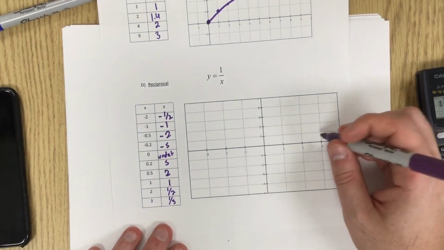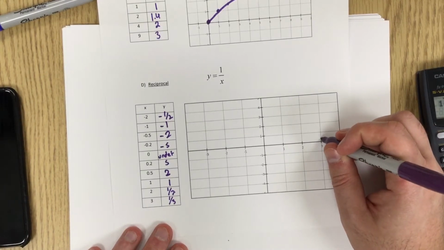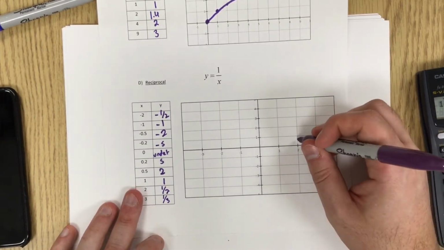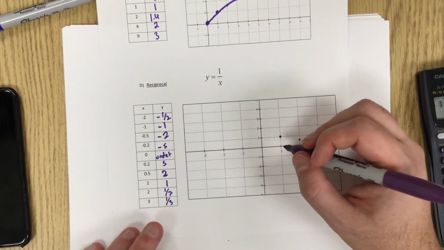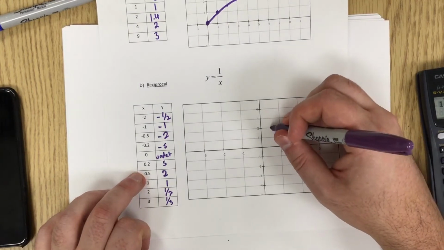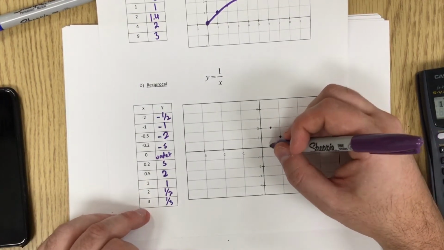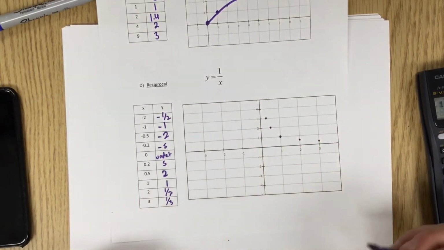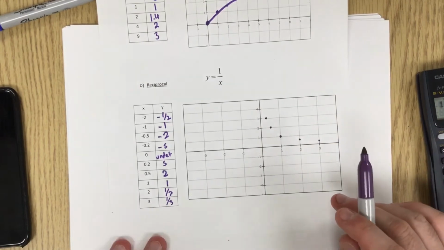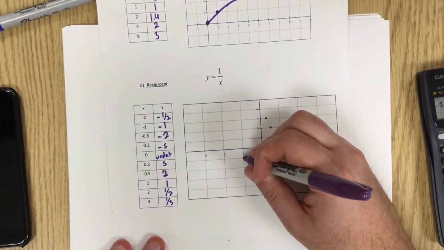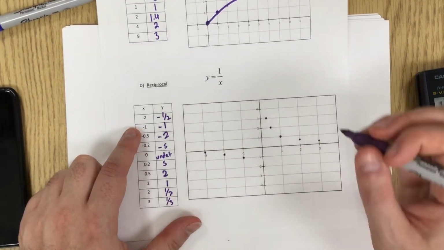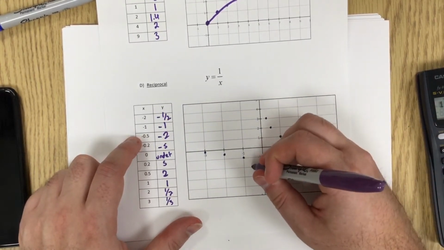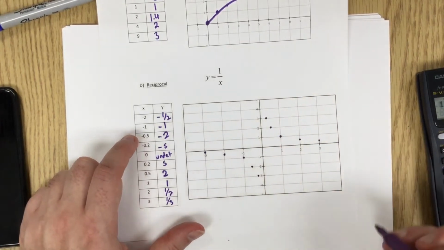So let's plug these guys in. At 3, it's 1/3. At 2, we're at 1/2. At 1, we're at 1. That's one we definitely know. When x is 1/2, we're going to be at 2. And when x is 1/3, we're going to be at 3. So it looks kind of like that. And at 0, something weird's going to happen. And we could do the points on the other side. Negative 1 is negative 1. Negative 2 is negative 1/2. If we did negative 3, it would have been negative 1/3. Negative 1/2 is negative 2. Negative 1/3 is negative 3.